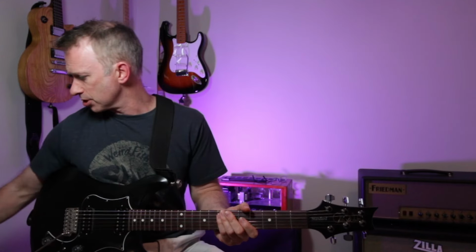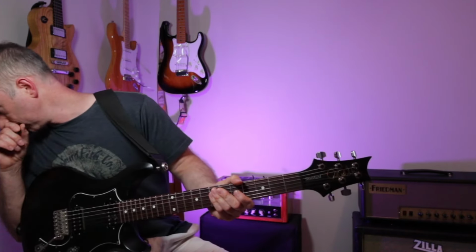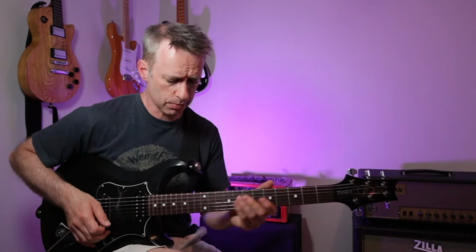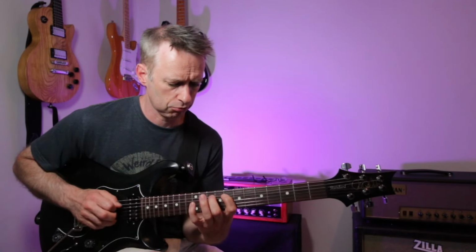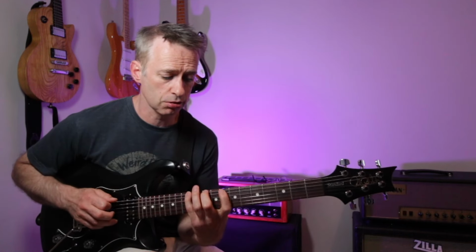Now, as always, it's a good idea when you're practicing something like this to try it with some kind of drum beat or metronome or whatever. So let's do that now. This is 128 beats a minute, so it's key of C. You don't have to do it that fast, you can go.